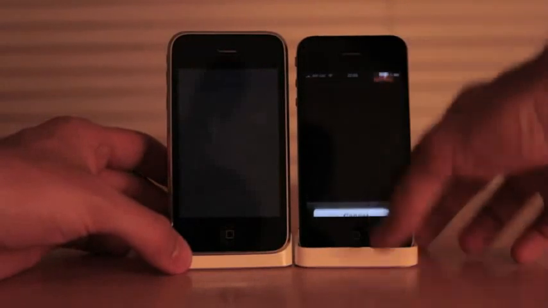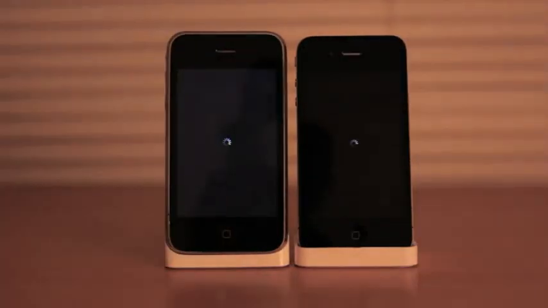There you go. Let's see which one turns off quicker out of curiosity. And the iPhone 4 is done. And see how long the iPhone 3G is going to take.